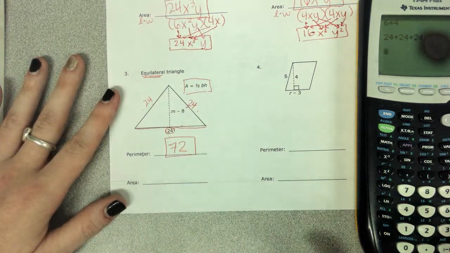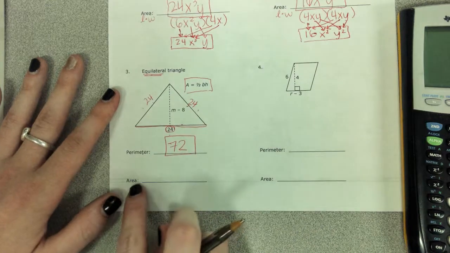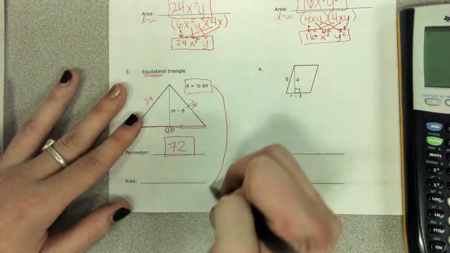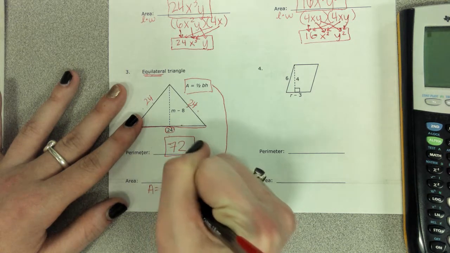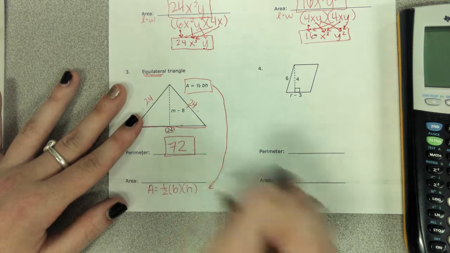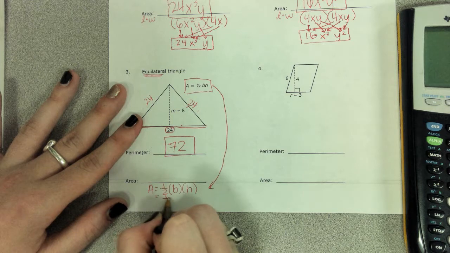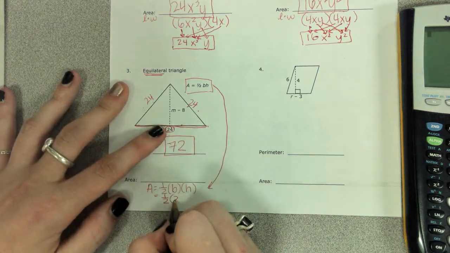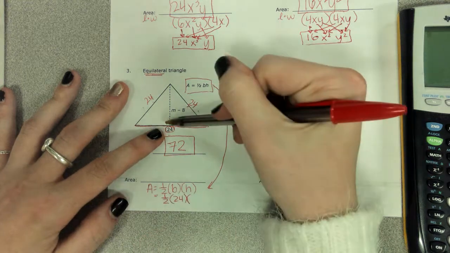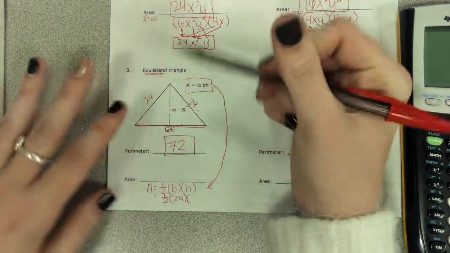Should be easy enough. Now for my area, I'm just going to use that formula from up top. The area is going to be 1/2 times my base times my height. Well, the base for this one, that bottom part, is 24. And the height is going to be that m minus 8.